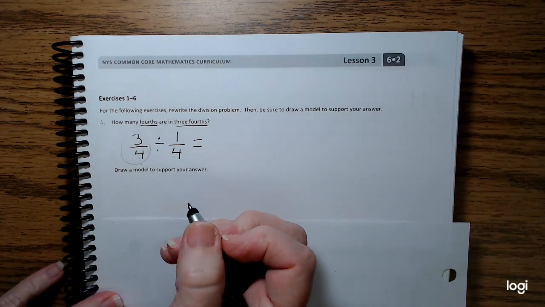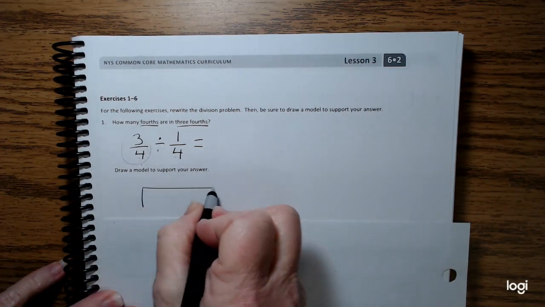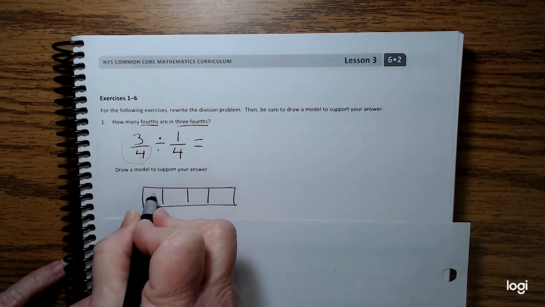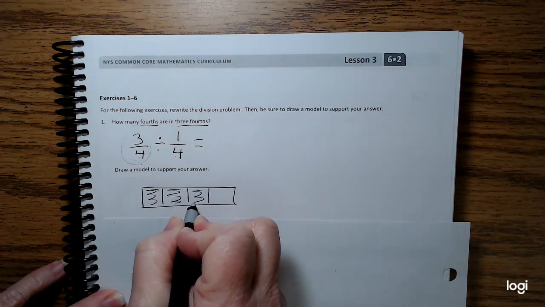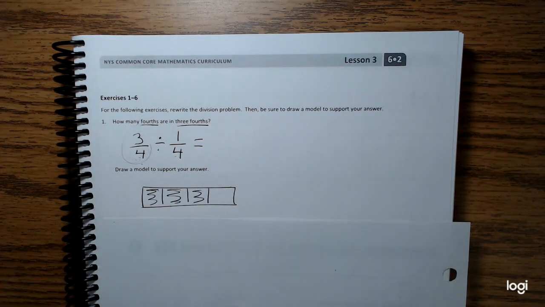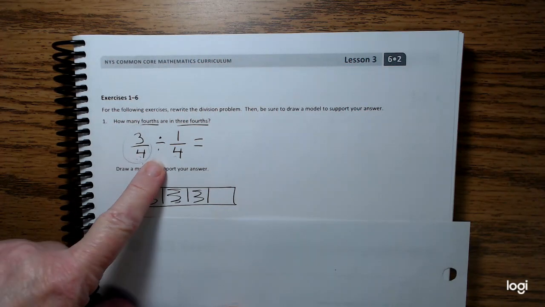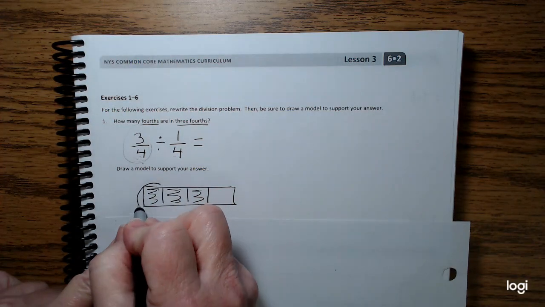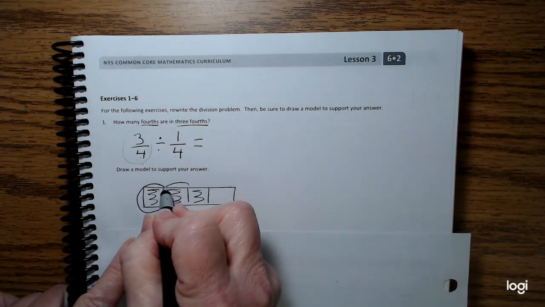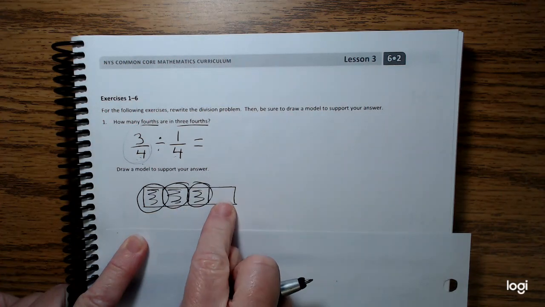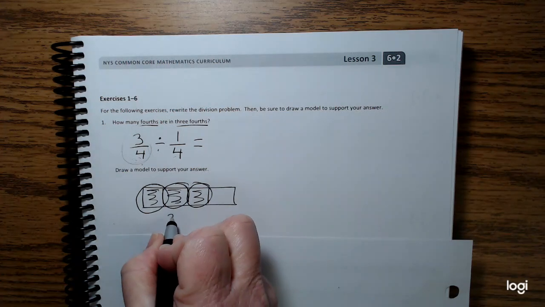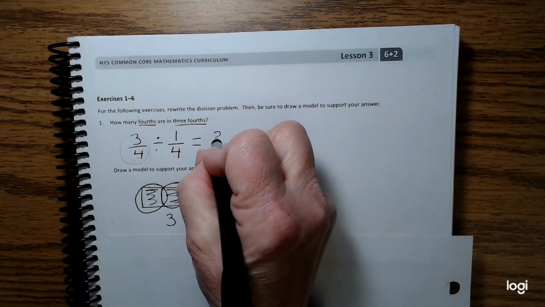So I'm going to go ahead and make 4 boxes, and I'm going to shade 3 of them. Okay, so go ahead and make your model. Once we make our model, we know we're taking 3/4 and we are going to divide it into groups of 1/4. 1 of the 4, 1 of the 4, 1 of the 4. This is not colored, so we don't need to circle it. And so we found out that the answer is 3. So our answer is 3.